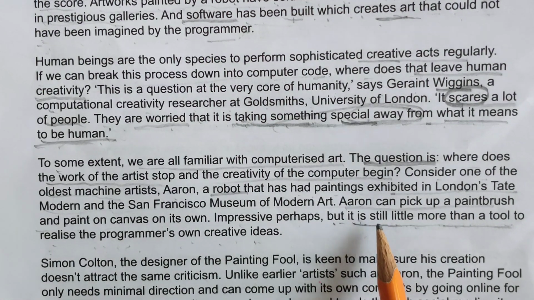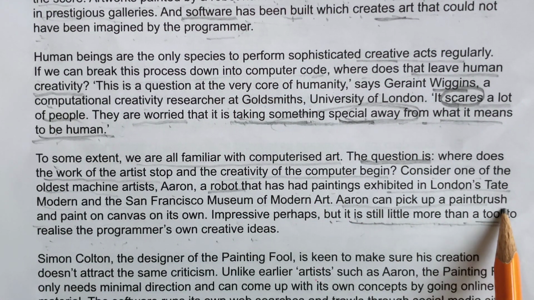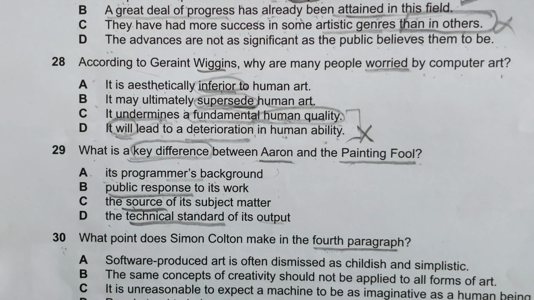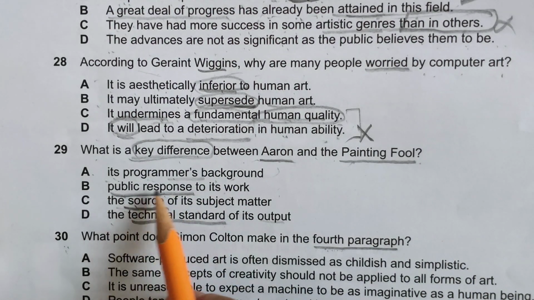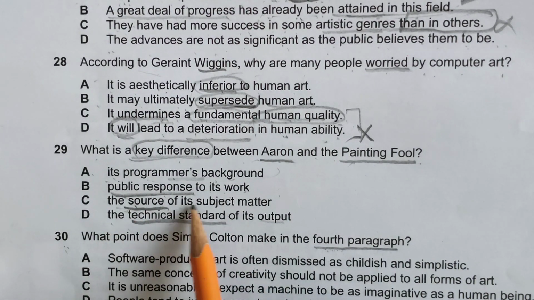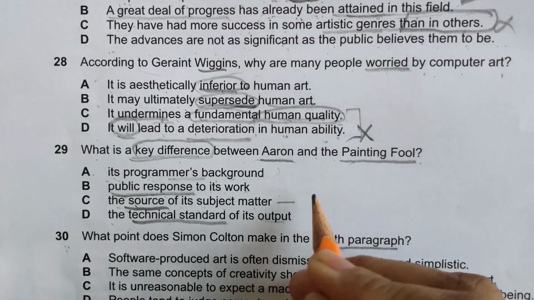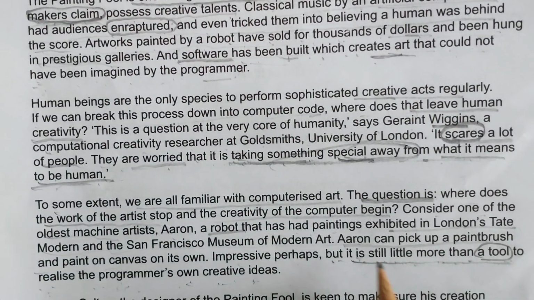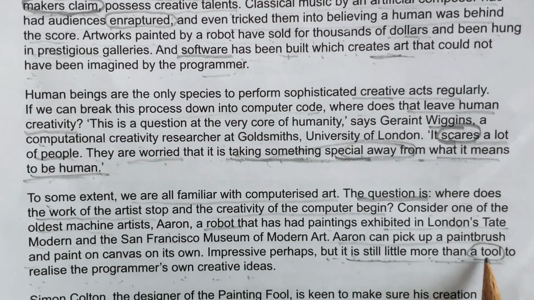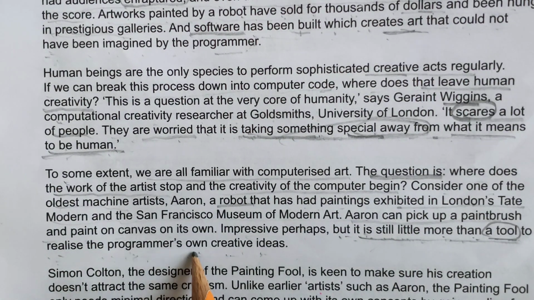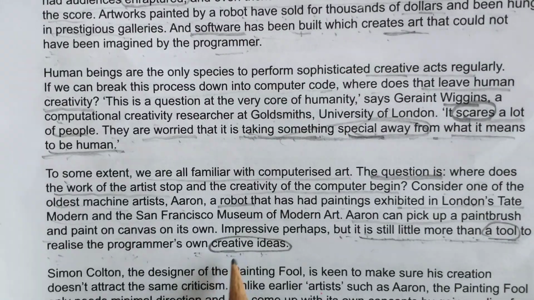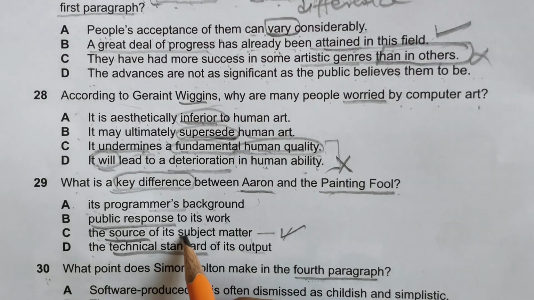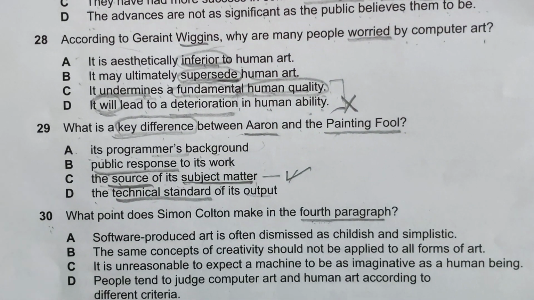Yes, it is still little more than a tool to realize the programmer's own creative ideas. Where is the tool, can we get? Programmer's background, no. Public response to its work, no. The source of its subject matter, yes, I can guess. It is saying the source of its subject matter, but it is still little more than a tool to realize the programmer's own creative ideas. Creative ideas is subject matter, the source of its subject matter. In this way, C is the option.